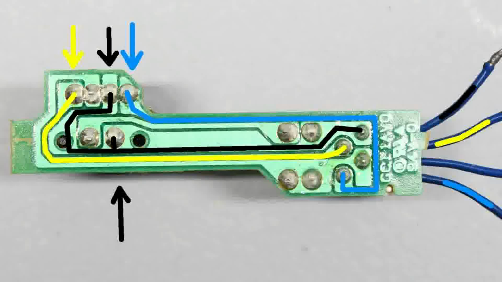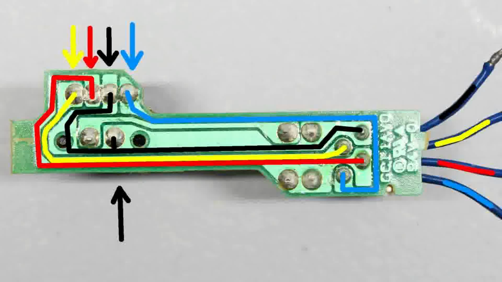Ground of LED and receiver are usually joined. The remaining terminal is for the positive supply voltage. It's running directly to the receiver side and to the LED through a series resistor.